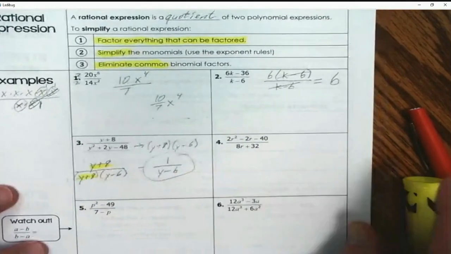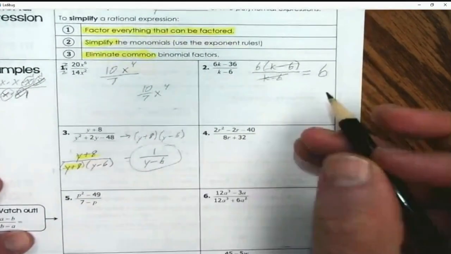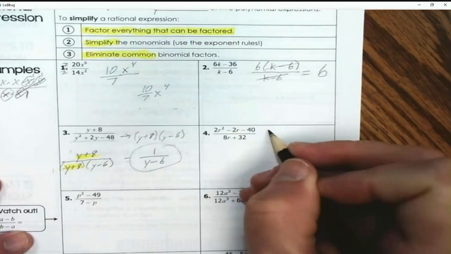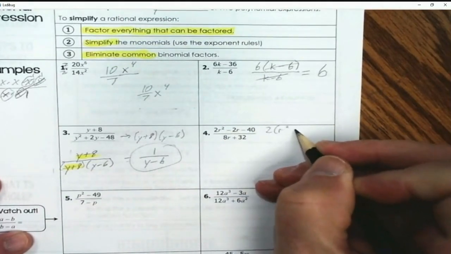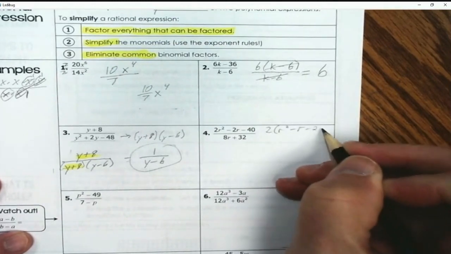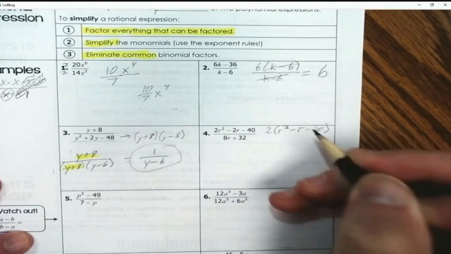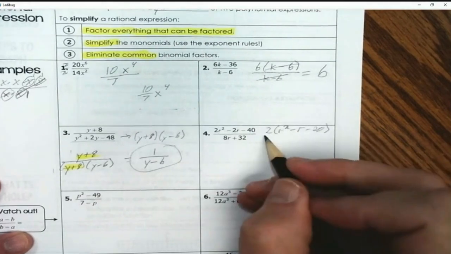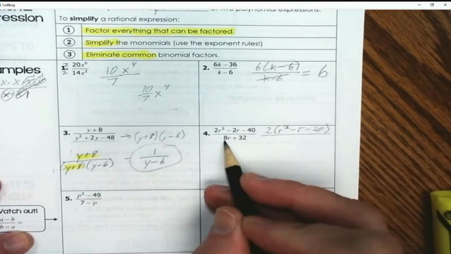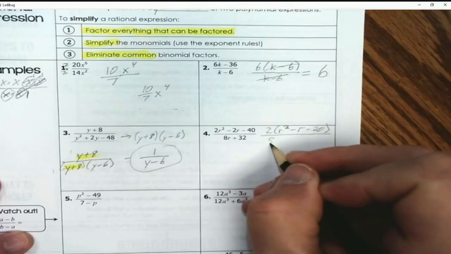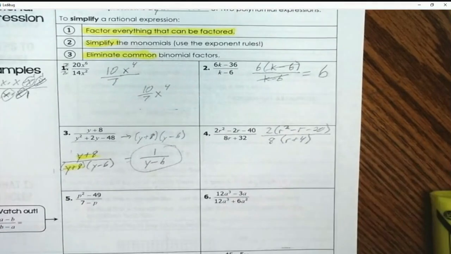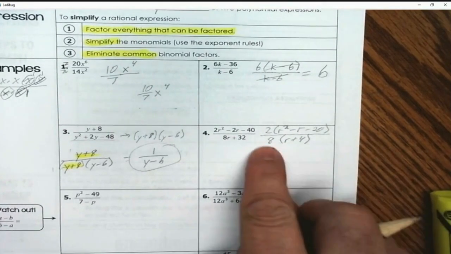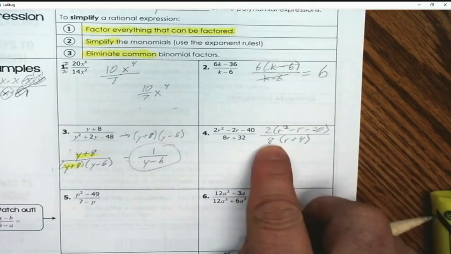All right, let's do one over here. First thing we want to do is factor out the greatest common factor. There's a 2, r squared minus r minus 20. So that's factored the 2 out of the numerator. Here we got 8r plus 32. Well, we can factor an 8 out and have r plus 4. Okay, so we factor out the greatest common factor. The denominator is as simple as it gets. 8 times r plus 4.